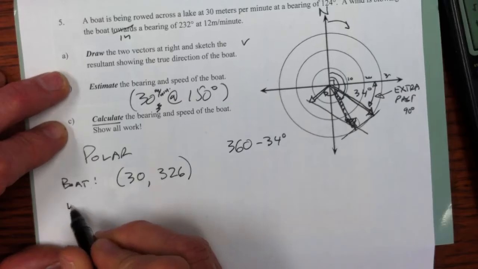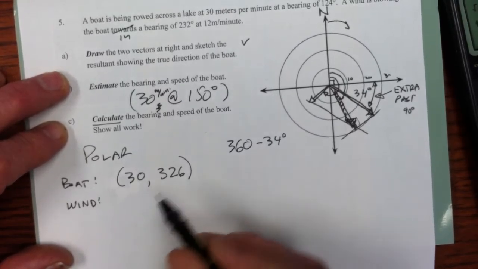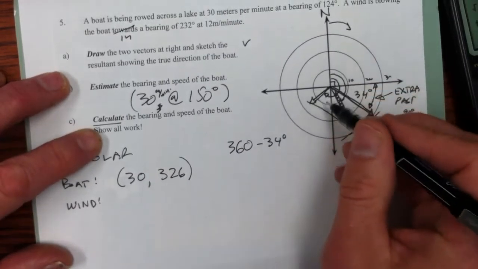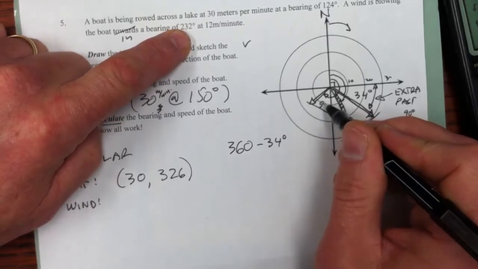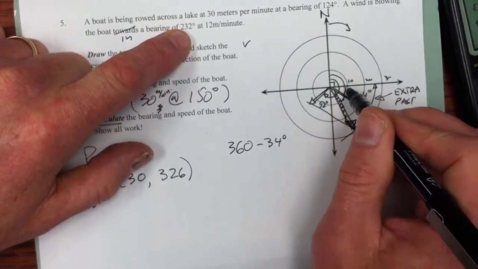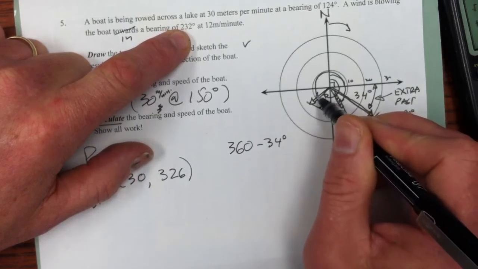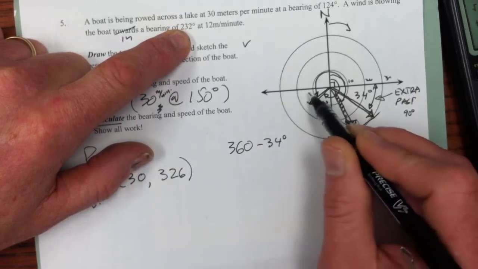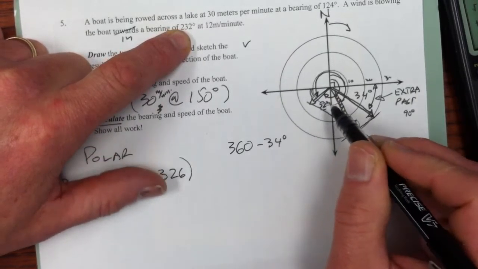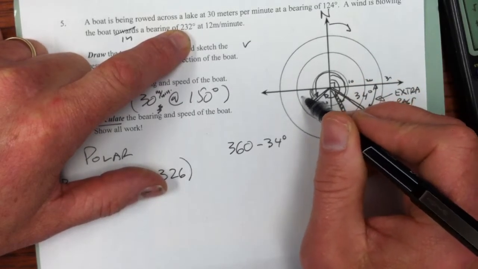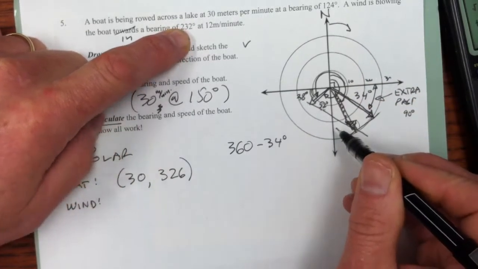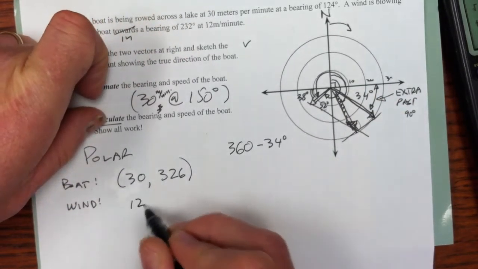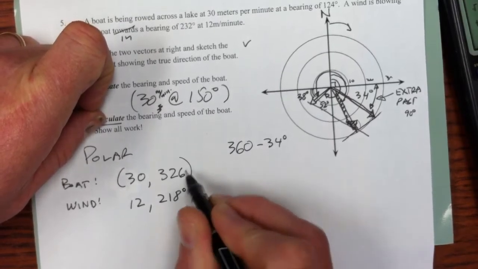Well, then the wind, that was at 232 if you recall. So now if that's 232, 180, that's 52 degrees, but I'm going this way around, and I'm going 180 plus the part that with 52 makes 90. So take 52 away from 90, and that finds this bit. So that's going to be what, 38? 38 degrees, and I add that to 180, and that's 218. So that's 12, comma 218. That should be degree symbols.